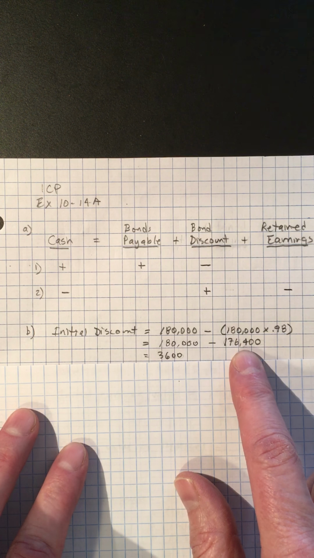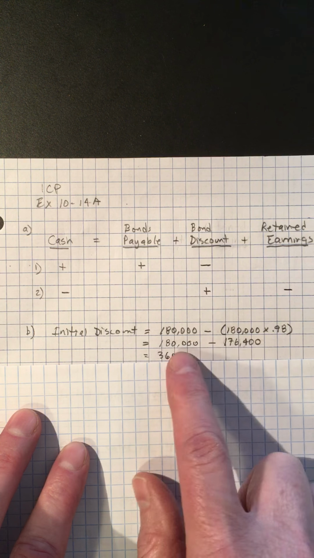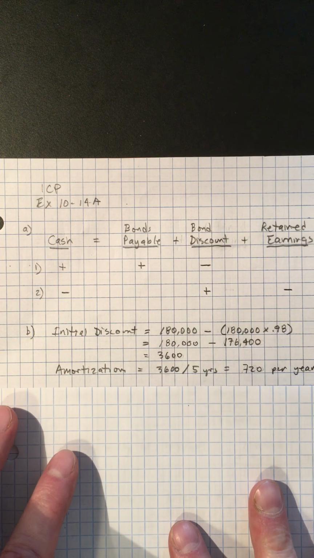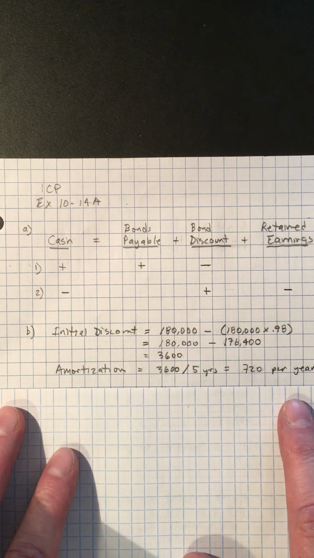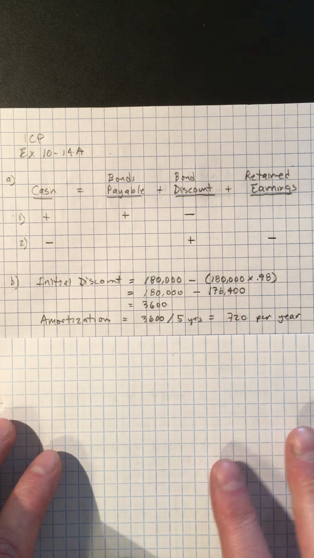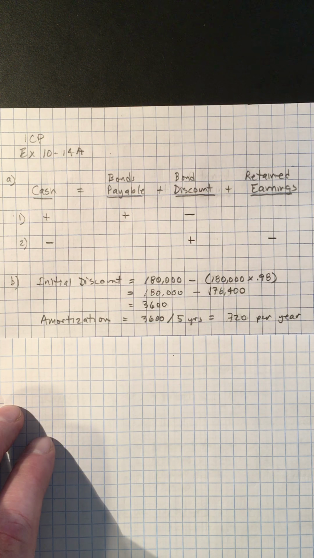So 176,400 is the cash we received. So the shortfall, the discount, is $3,600. So we'll amortize that over the 5-year period. That works out to $720 per year. So now I had to do that first before I could answer B.